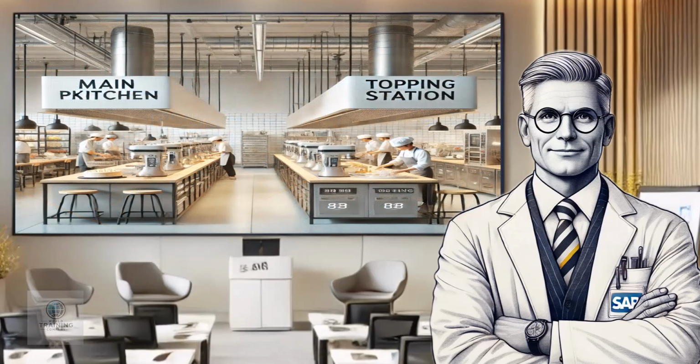In our bakery, we can configure 2 primary work centers. Main kitchen, where the basic cake, semi-finished product is prepared. Topping station, where toppings are applied to the cakes. These work centers will be referenced in the routing, which organizes operations and links them to the appropriate locations.